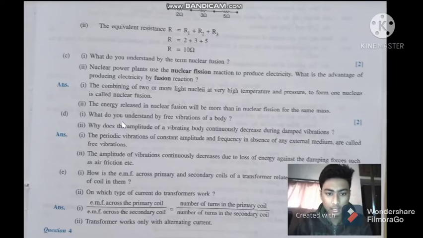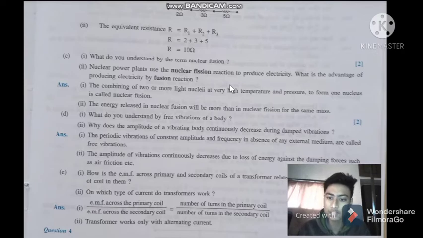Next question is, what do you understand by the free vibrations of a body? Okay, so what do we mean by that? The periodic vibrations of constant amplitude and frequency in the absence of any external medium, that is, only the restoring force acts on the body, are called free vibrations.